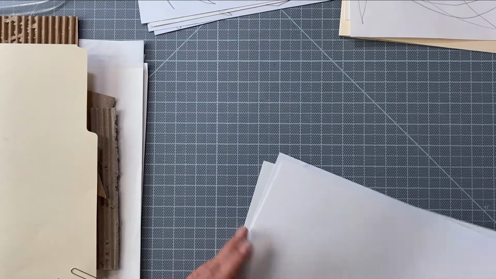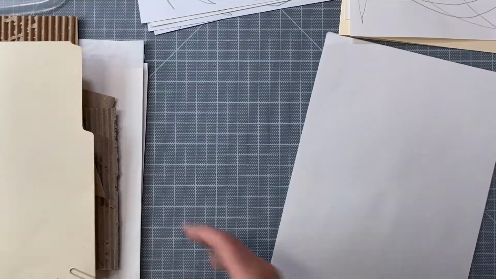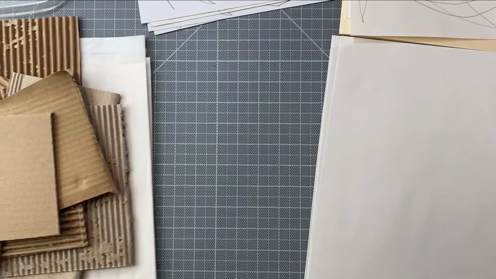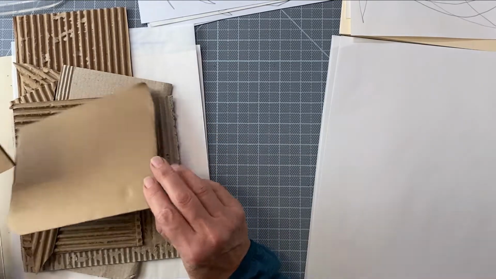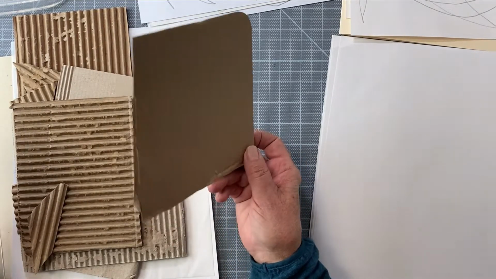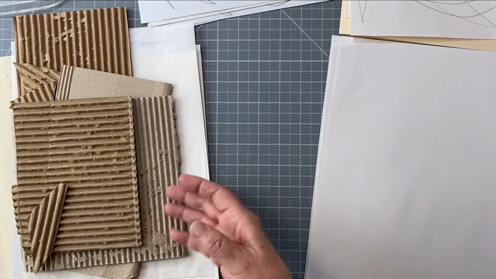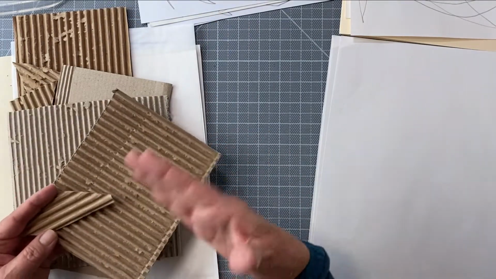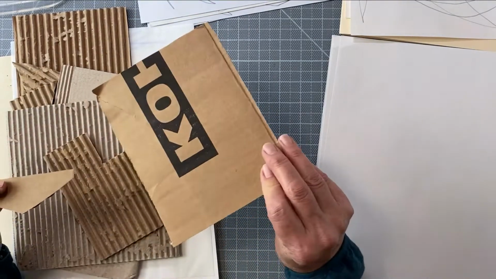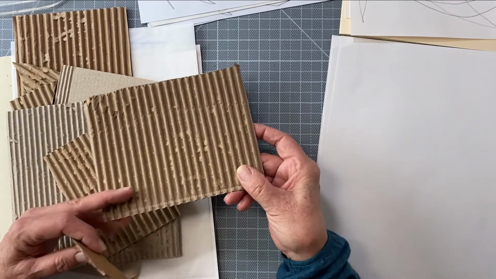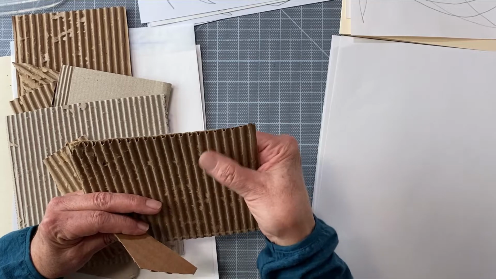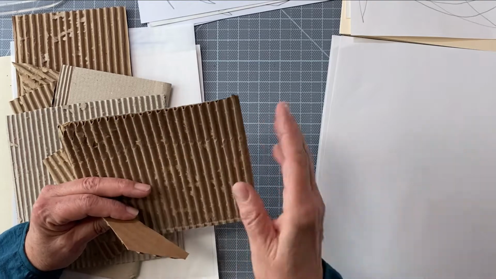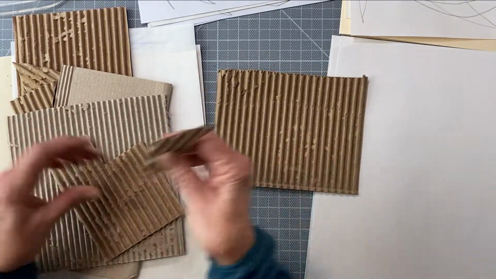So we did the organic lines. Now we are going to do the geometric lines. Corrugated cardboard is so much fun for so many reasons. If you've noticed, I've peeled off just one piece of it. The bottom of it is staying. If you look inside there, you can see the little holes. This one is a large corrugation, if that's a word.